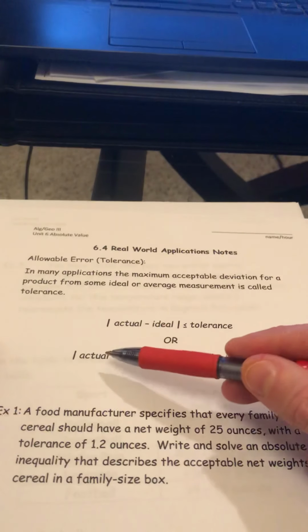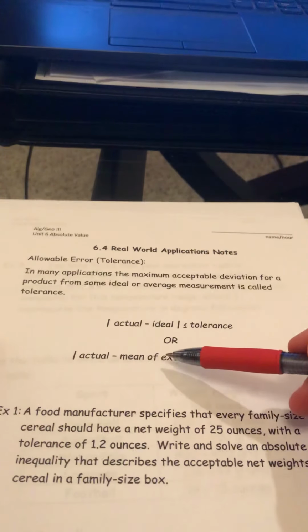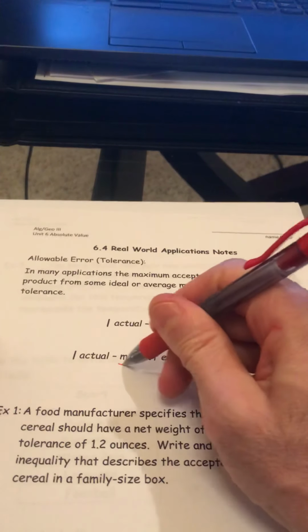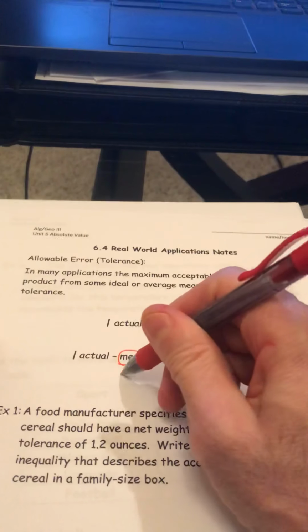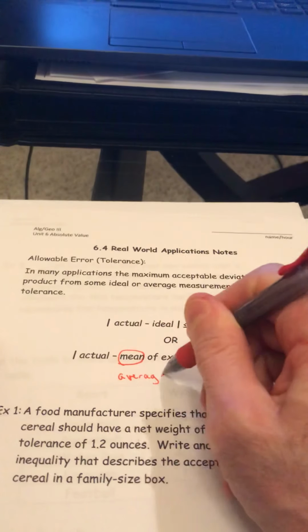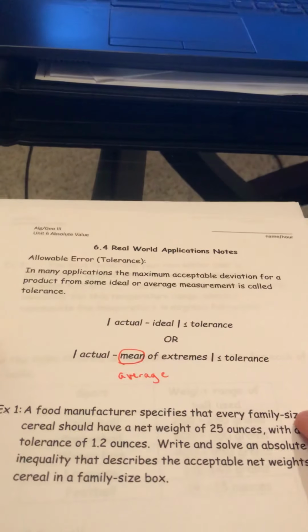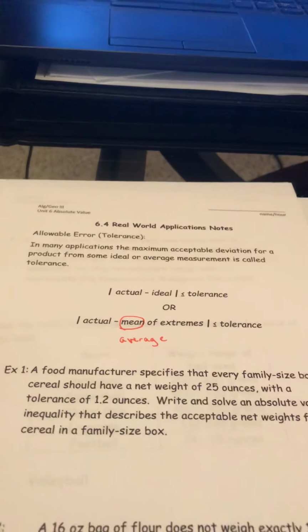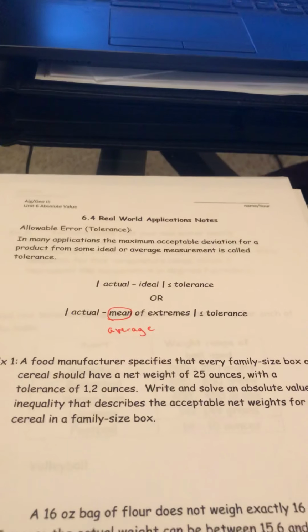Or we take the actual weight minus the mean of extremes, and remember, mean represents the average. So there are two different styles of these questions that you are going to see in this unit.